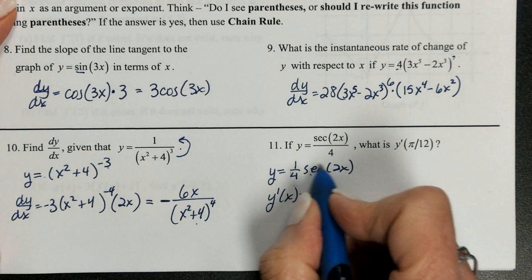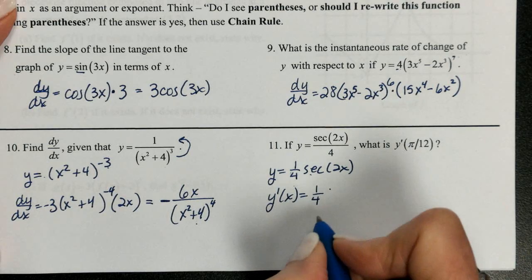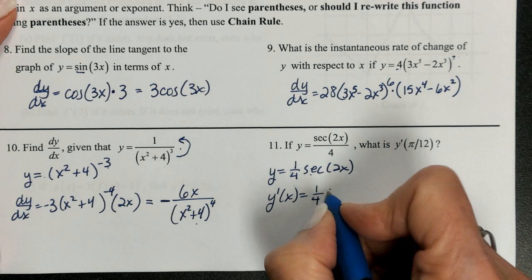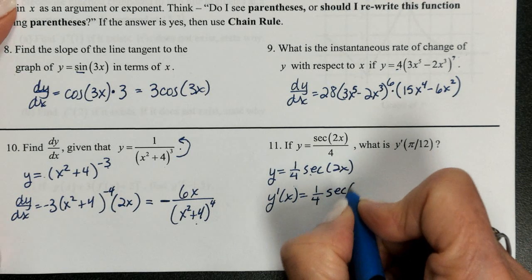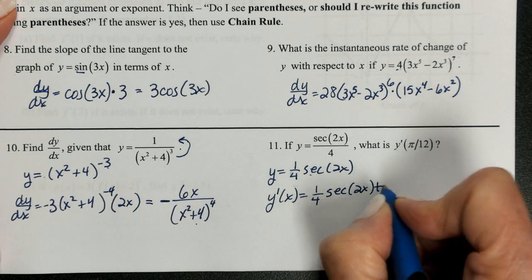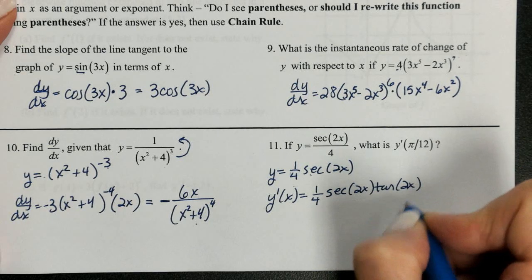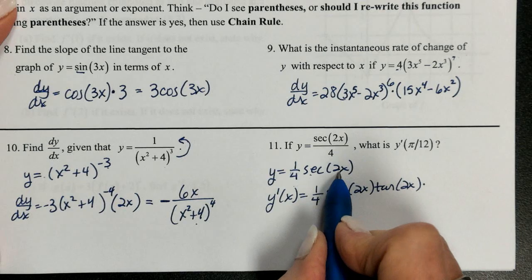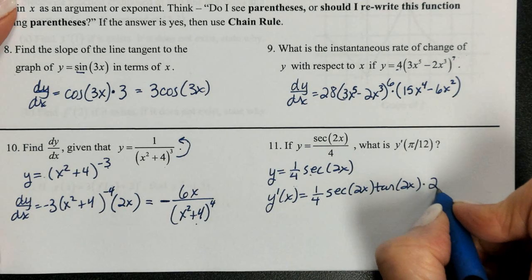The derivative of secant is secant tangent, but we keep the same argument. Secant 2x, tangent 2x. Then the last step is to multiply by the derivative of the argument.